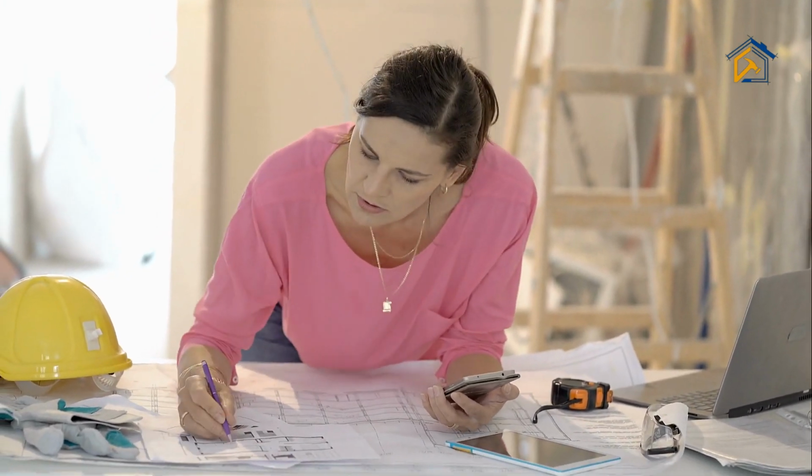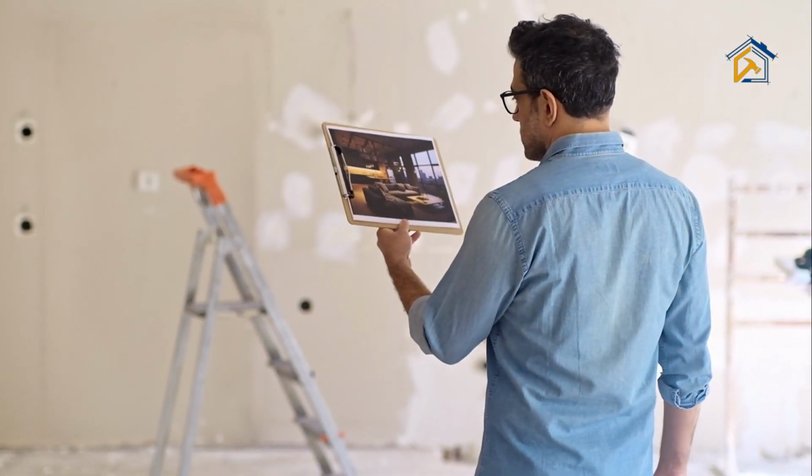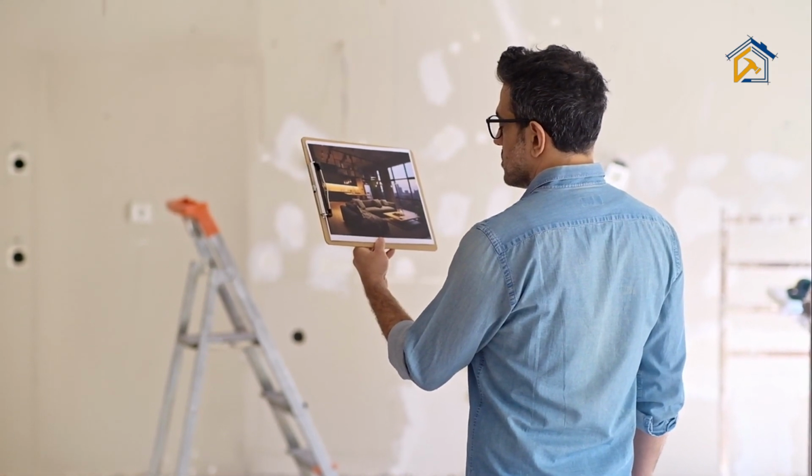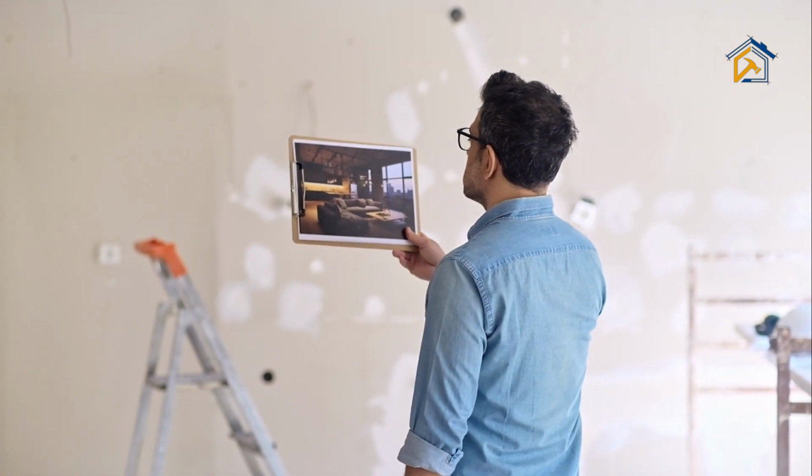Consider what you hope to achieve. Do you want to increase space, enhance functionality, or improve aesthetics? By establishing these desired outcomes, you'll create a focused plan that aligns with your vision, ensuring a successful renovation that meets your needs and expectations.